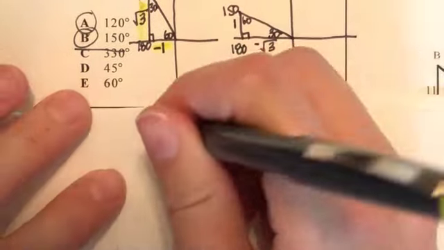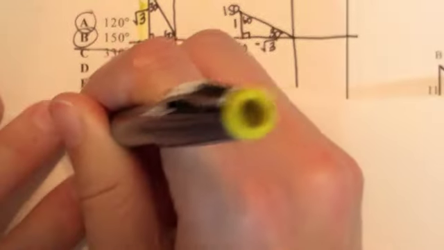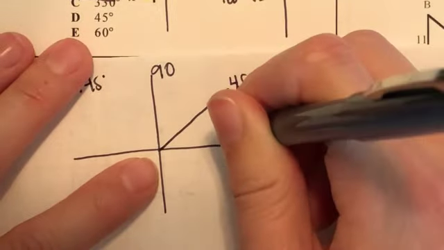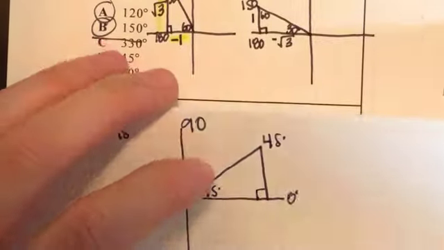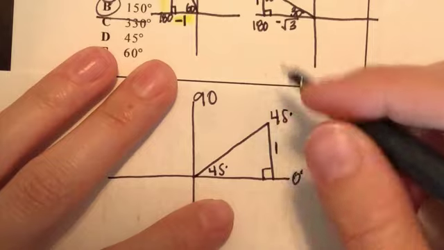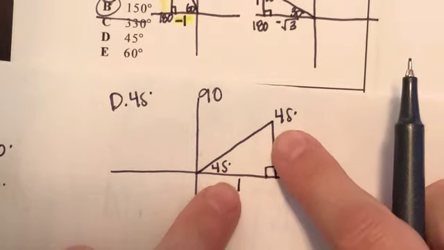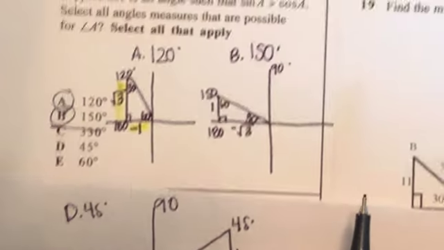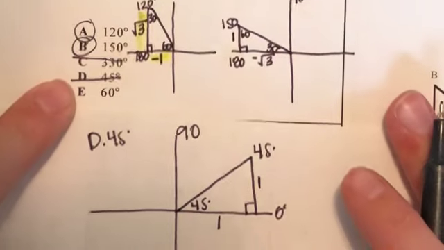Okay, 45 degrees is going to be, if this is 0 and this is 90, right here between 0 and 90 degrees. So we know in the 45, 45, 90 triangle that's formed here, each of these legs are 1, because sine of 45 is 1 over square root 2, and across from the 45-degree angle here is also positive. So these legs are going to be the same length, which means sine of A and cosine of A are equal. So that is not where sine is greater than cosine, so 45 degrees is not my answer.